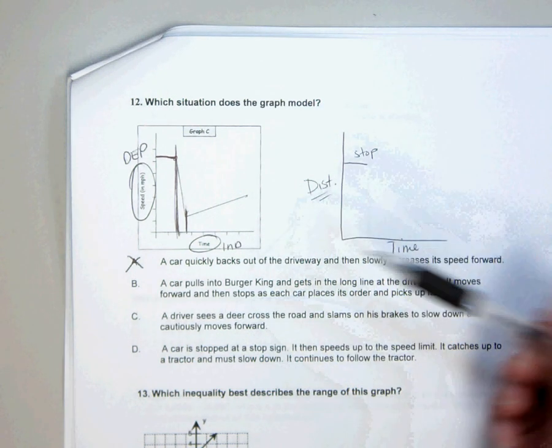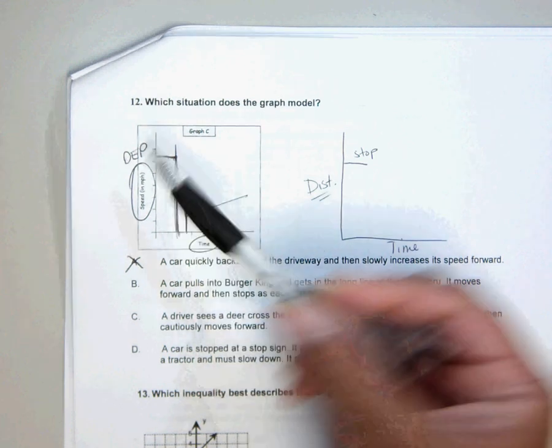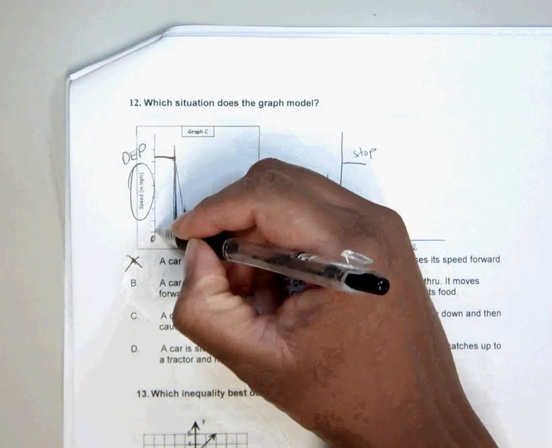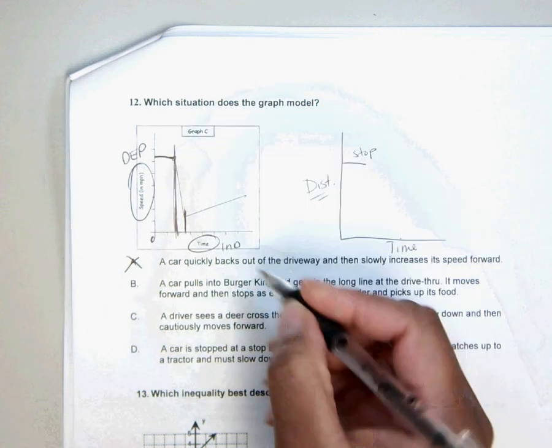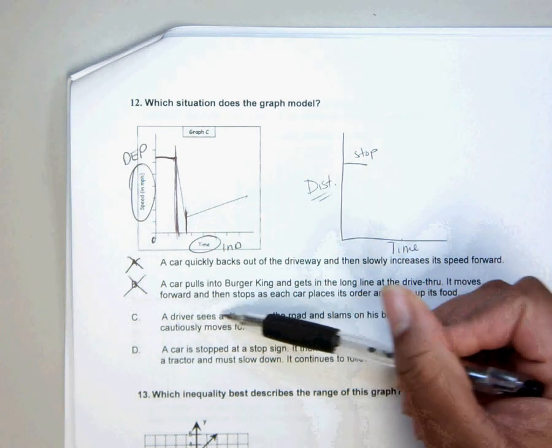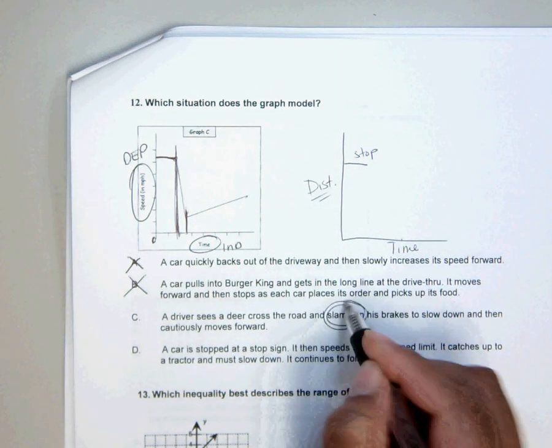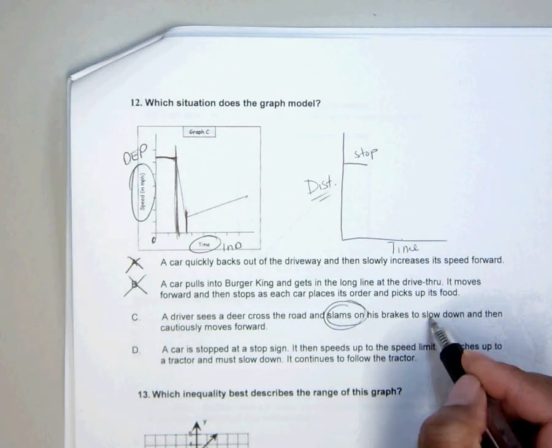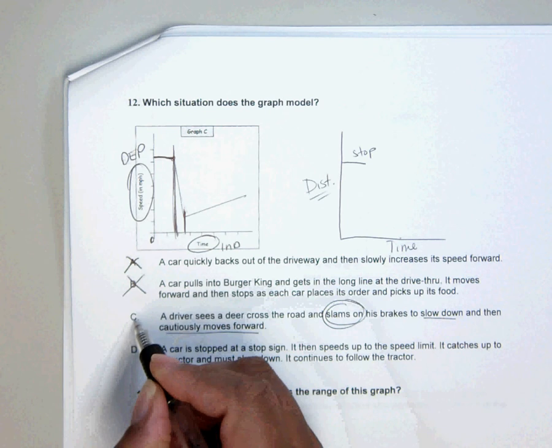So, would you be driving into Burger King at a high speed? Because, you know, this is 0 down here. So, this must be pretty high. I would hope not, because you've probably hit the cars. A driver sees a deer cross the road and slams the brakes. Then he slows down and then gradually moves forward. Could this be the answer?